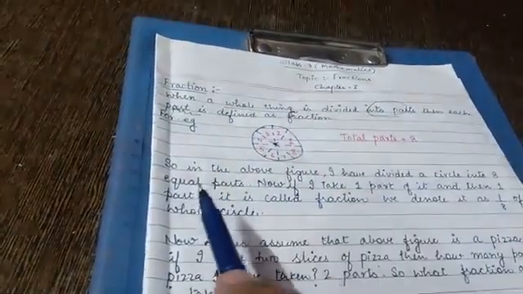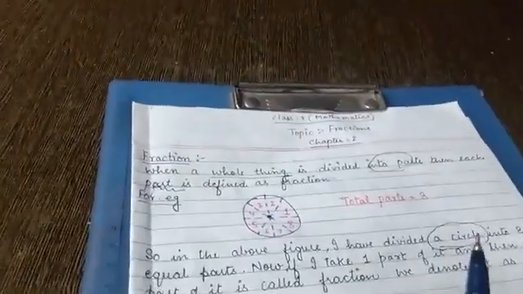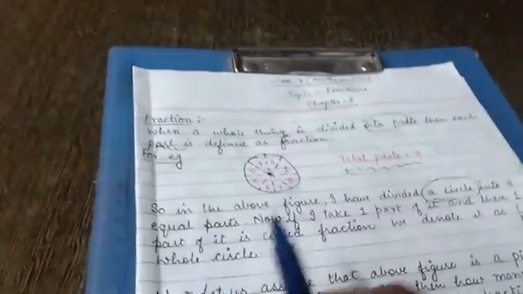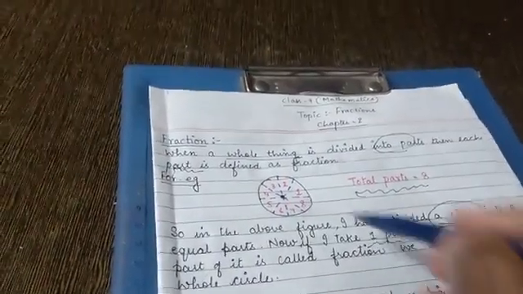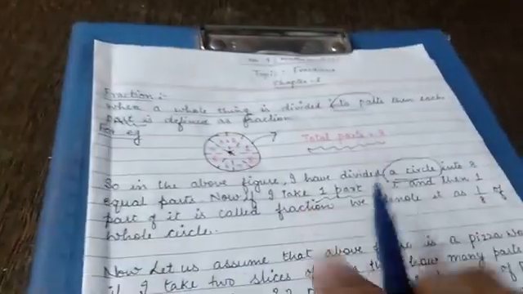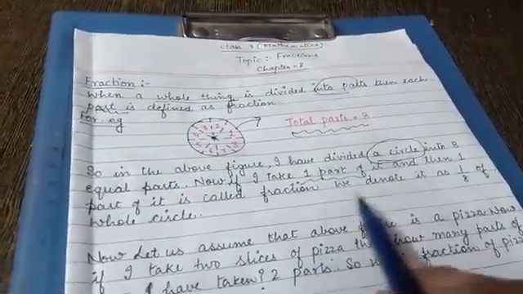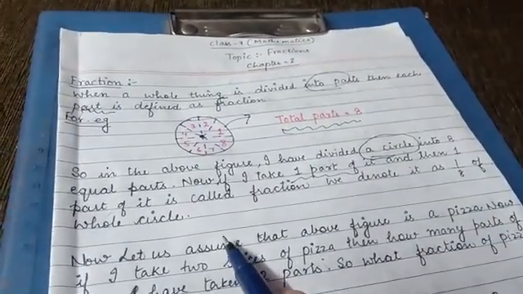For example, in the above figure I have divided a circle. Can you see that? Into how many parts? 8 parts. Now if I take one part of it, then that one part is called a fraction, and we denote it as 1/8 of the whole circle.